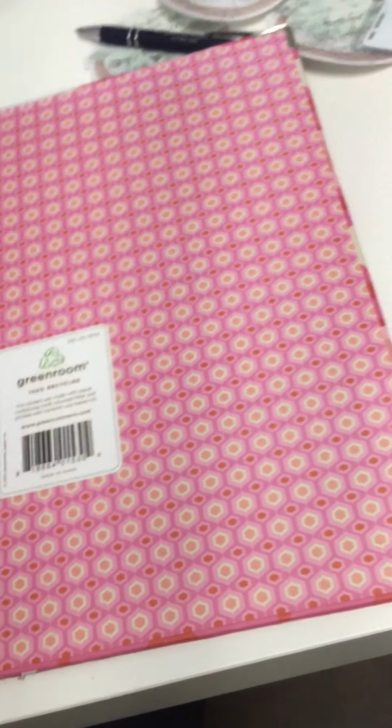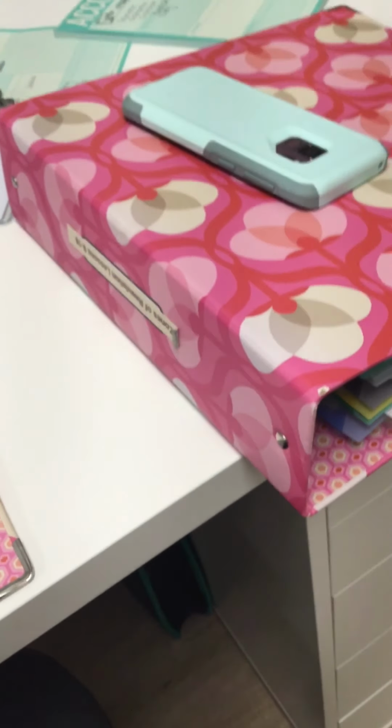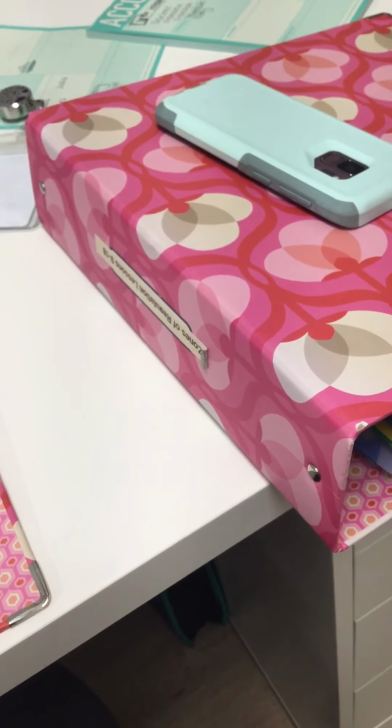So next what we're going to do is go into the second binder, which is Zones lessons 9 through 18.